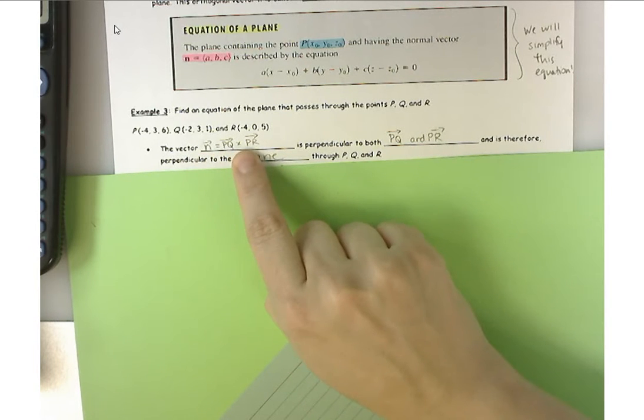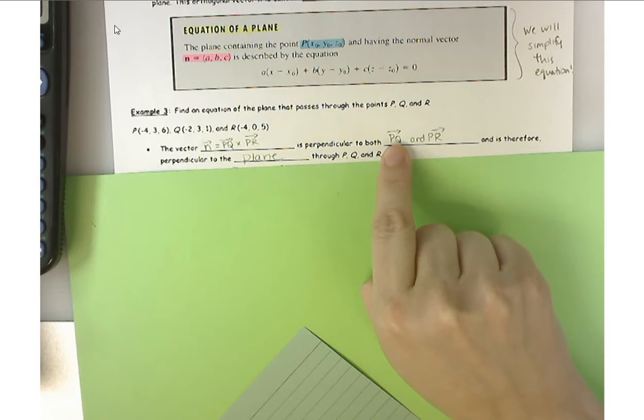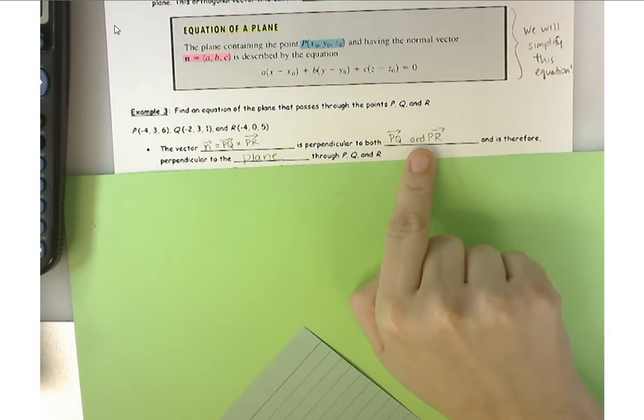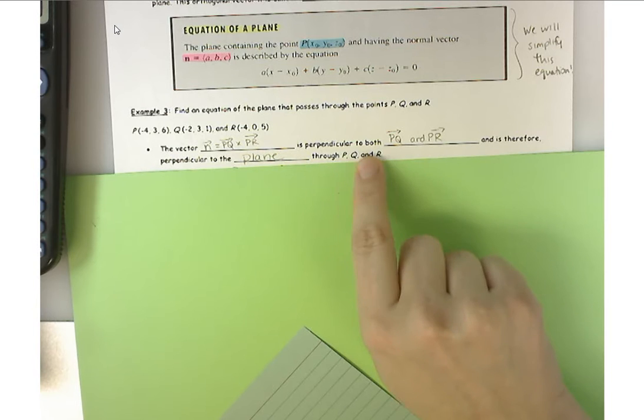Okay, so the normal vector is going to be the cross product of PQ and PR, because we know that would be perpendicular to both vectors, PQ and PR. And if it's perpendicular to those two vectors, then it's going to be perpendicular to the plane that is through those 3 points.